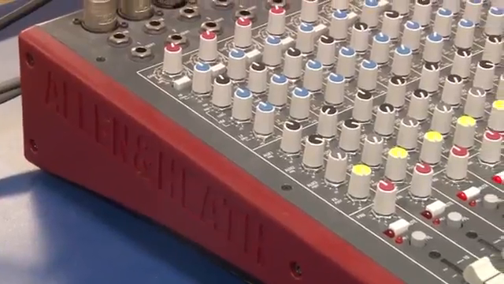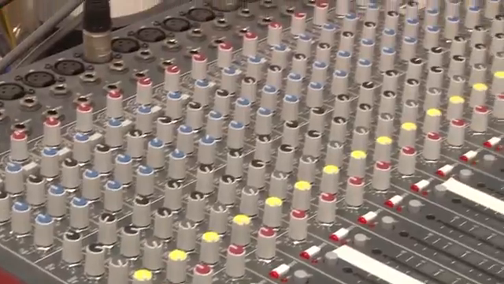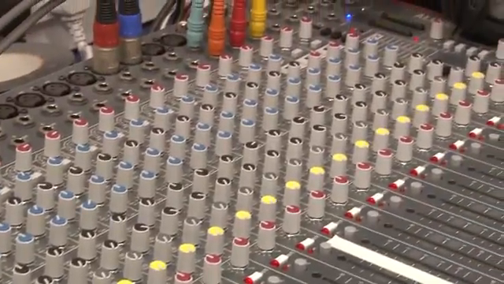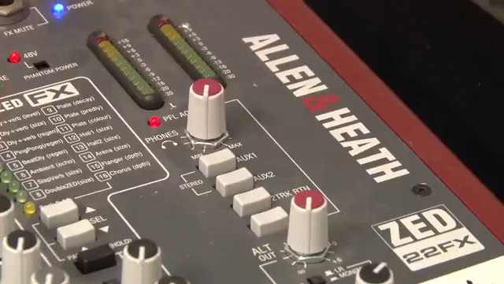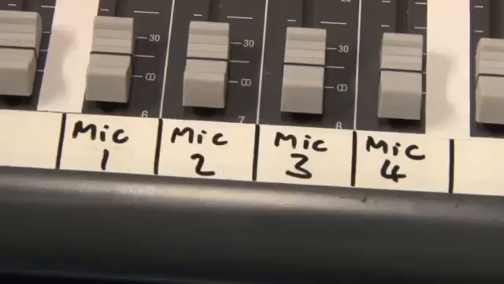Hey guys, in this video we're going to be taking a look at sound desks and looking at the general layout and the way they work. Now in this video I'm going to be using an Allen & Heath Z22FX console, but this will apply to all analog sound desks. So the sound desk is broken up into rows of channels, all independent of each other.